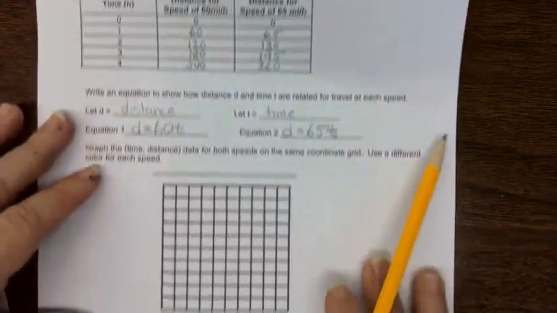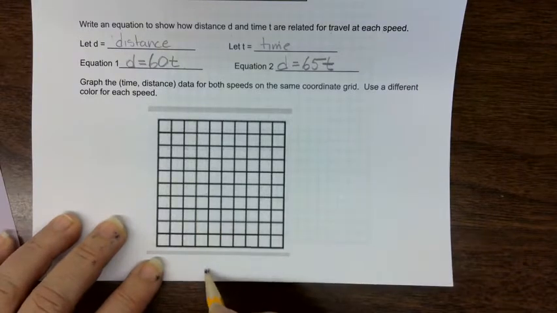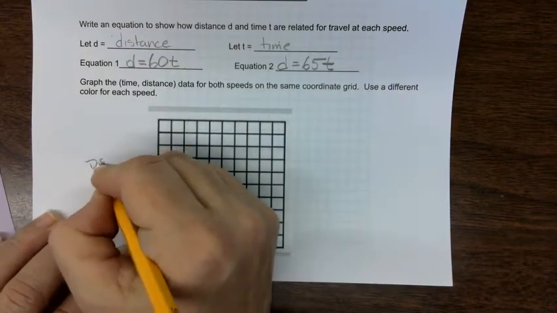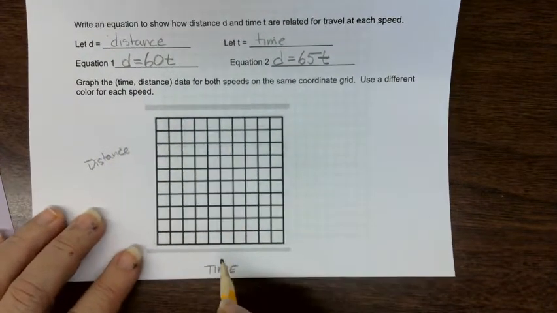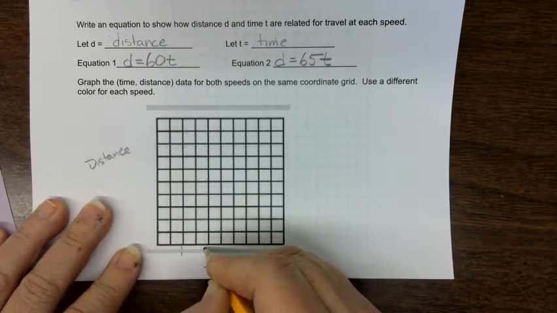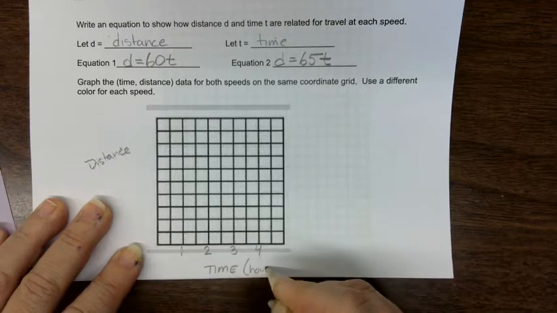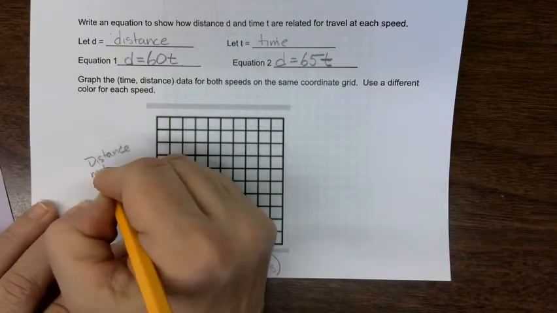All right, so I'm going to slide this down. And again, time is on the bottom and distance is on my side. My time is hours, and again, we're going up by 1 hour. I'm going to go every other line again. I like to do that. 1, 2, 3, 4. And actually, I should label that this is hours. My distance is in miles.